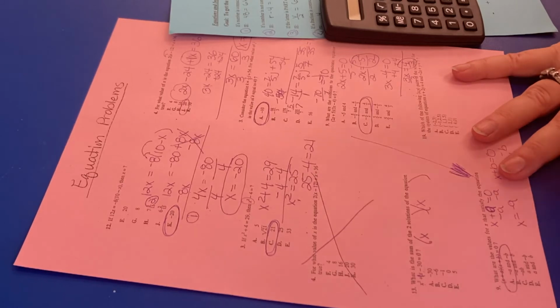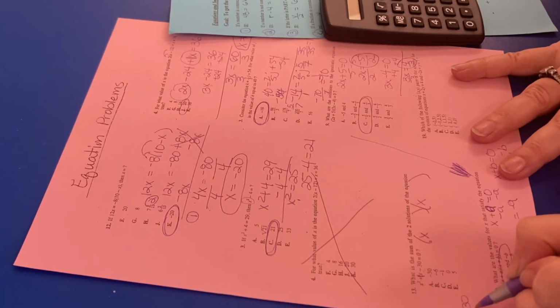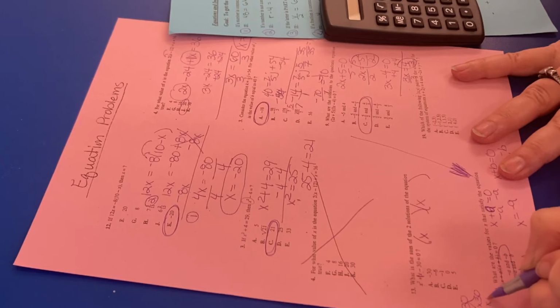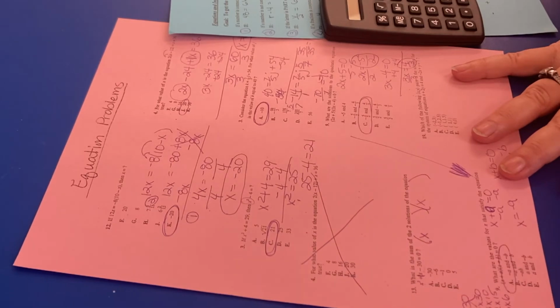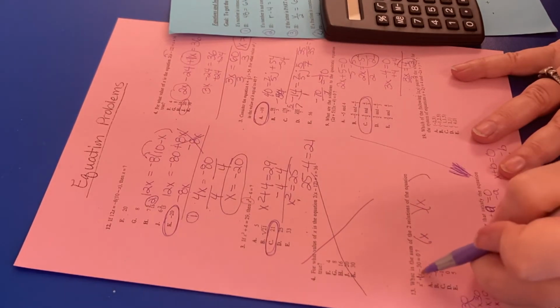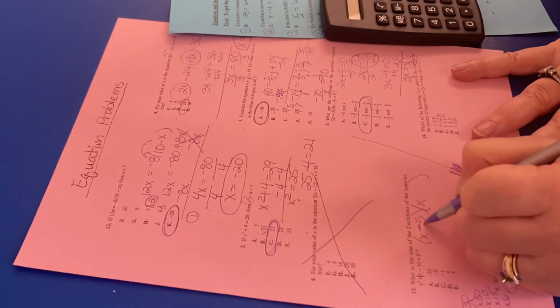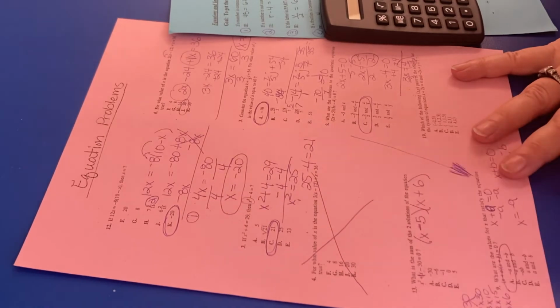So what two numbers multiply to 30? It can't be 1 times 30 because that difference is not 1. And it can't be 3 times 10. Can't be 2 times 15. It can be 5 times 6 though, right? 5 times 6. So it would have to be a negative 5 and a positive 6.